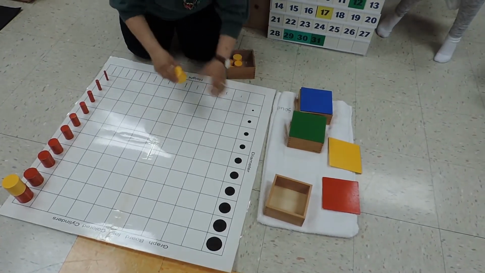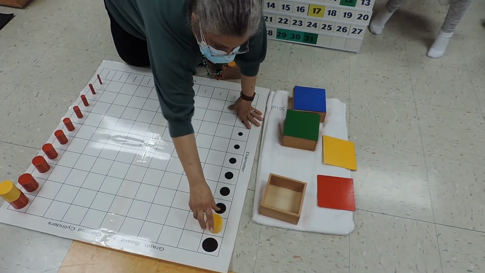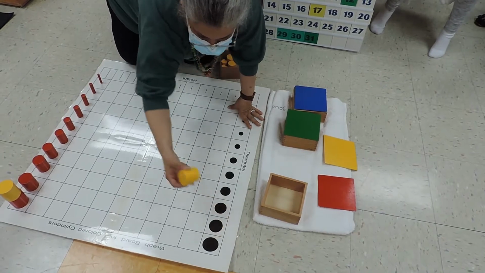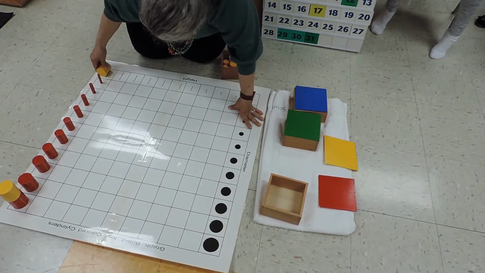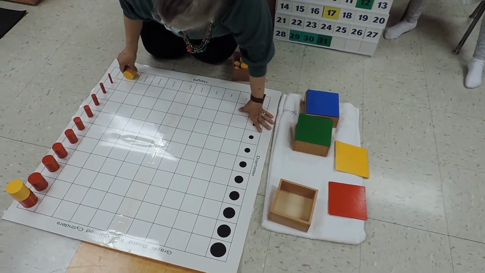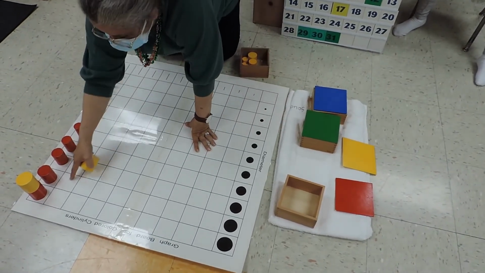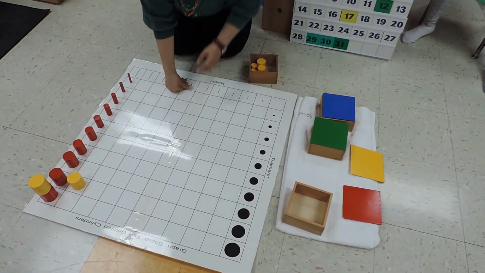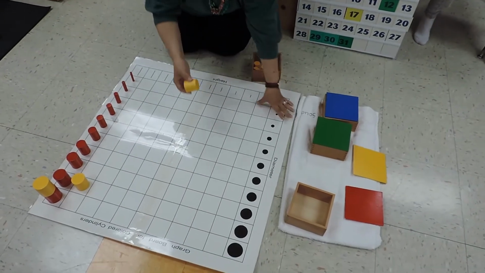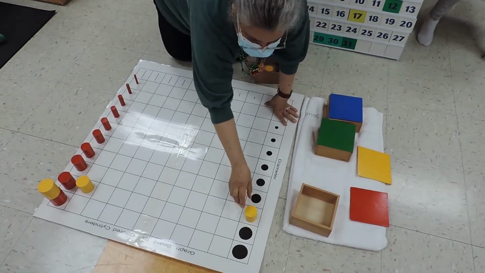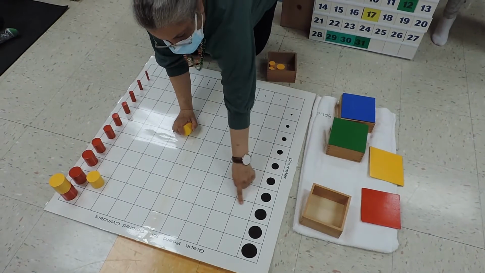We're just making a tower. So this one is the right thickness, but let's check the height. No, this is too long. This is the height. So this guy goes right here. This one is his thickness. So this is where it goes, the thickness.